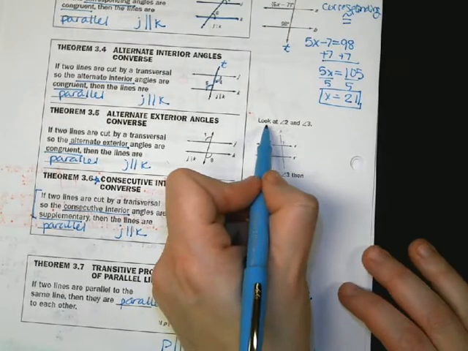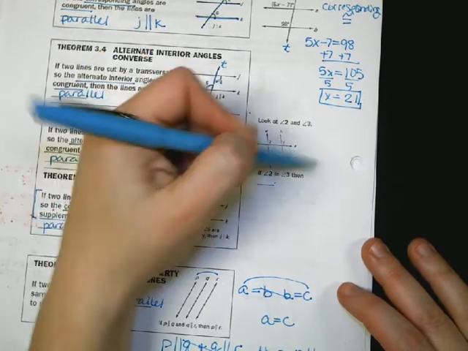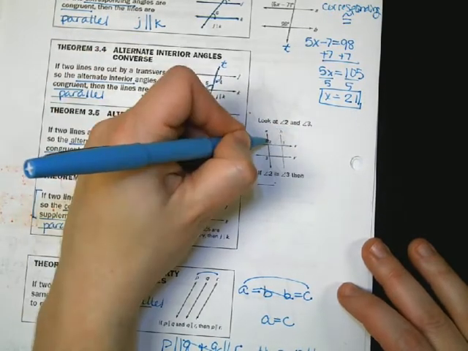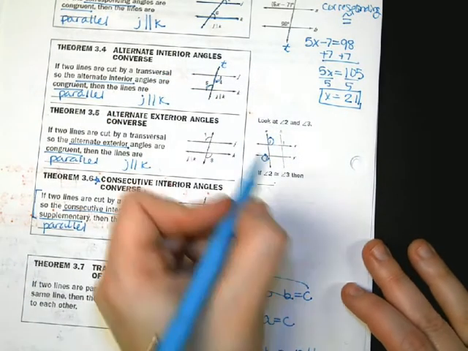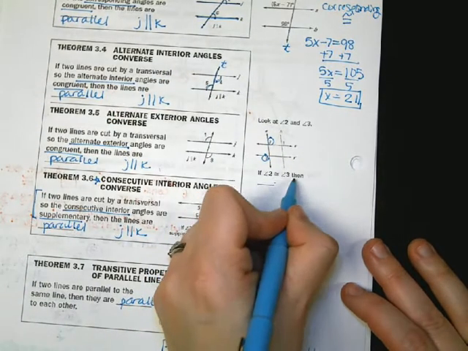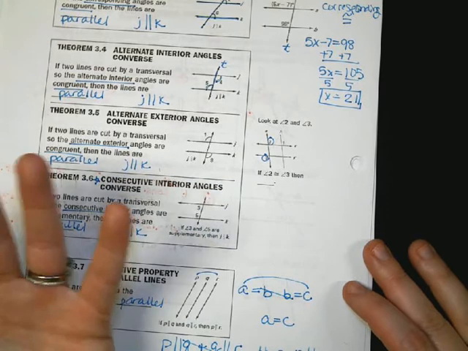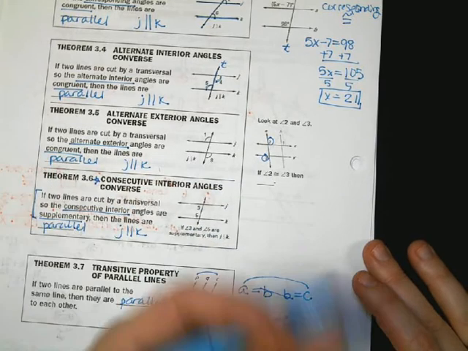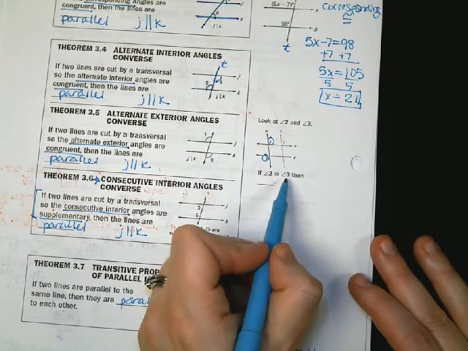This question asks you to look at angles 2 and 3. So I'm going to highlight 2 and 3. If angle 2 is congruent to angle 3, then what can we conclude? There are several things you can conclude depending on what the question is asking you. I could conclude the type of angle relationship that these are.